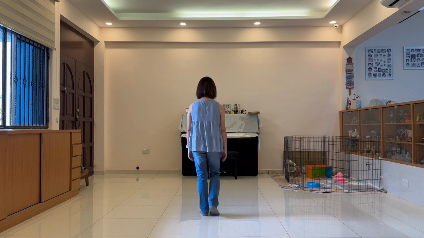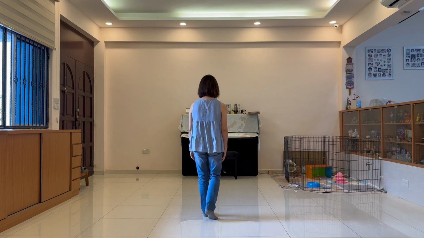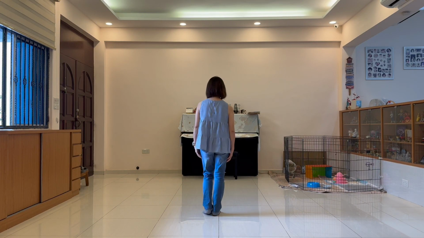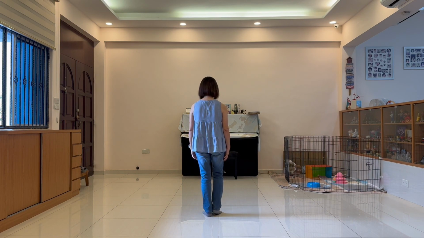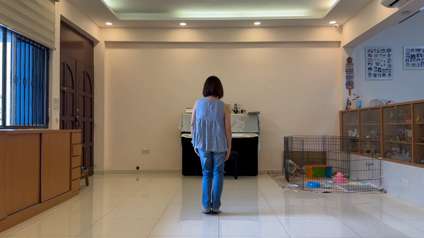Section 2, rocking chair. Rock, recover, back, recover. Step, drop shoulder, bounce shoulder, left, right, left. Section 2 with a count. 1, 2, 3, 4, 5, 6, 7, and 8.